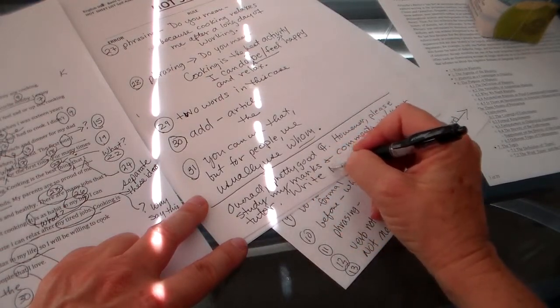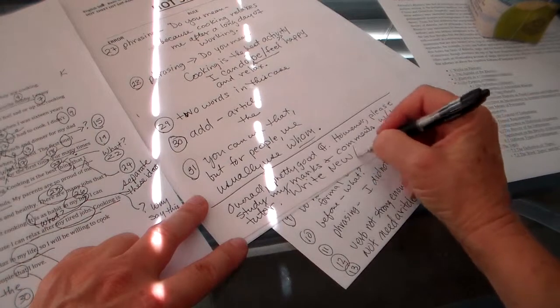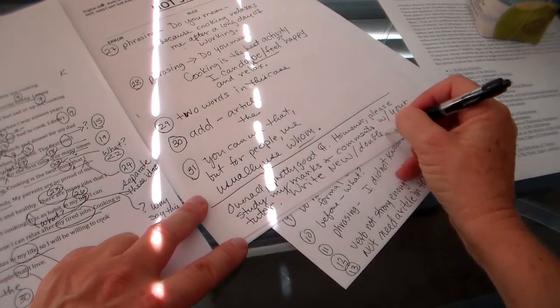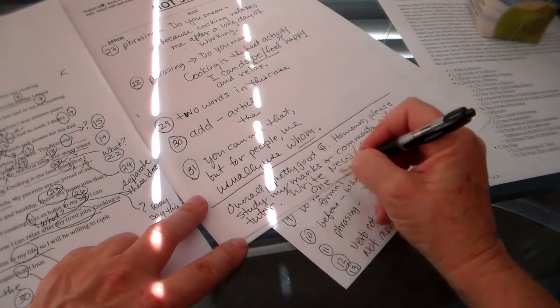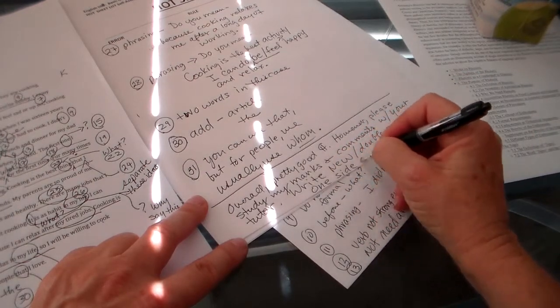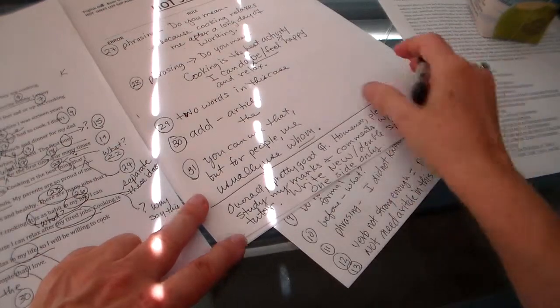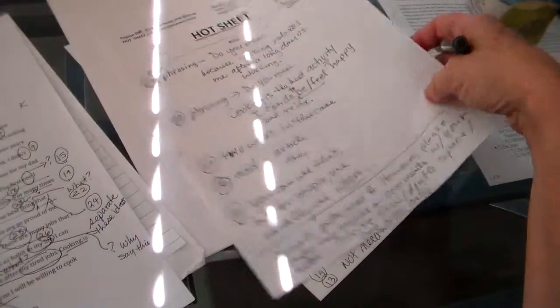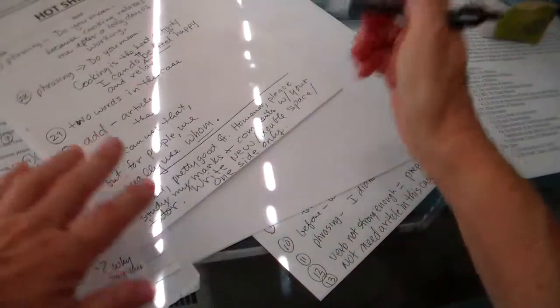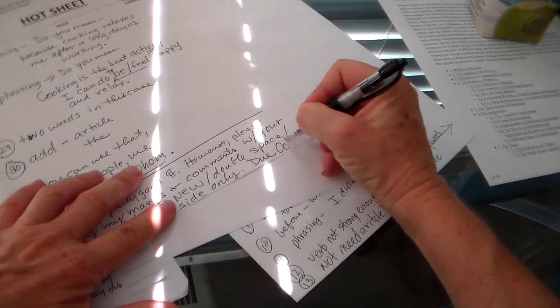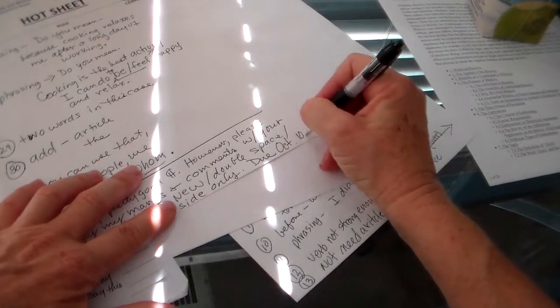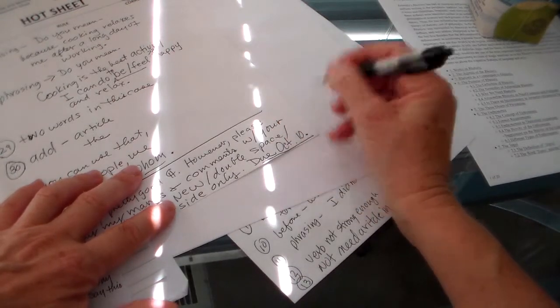Write new, double space, one side only. I never let them write on two sides except for their hot sheets. Okay, and this will be due, let's see, October 10th. But she's getting very late.